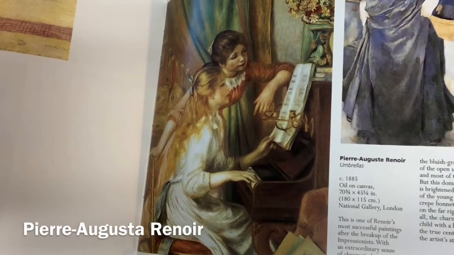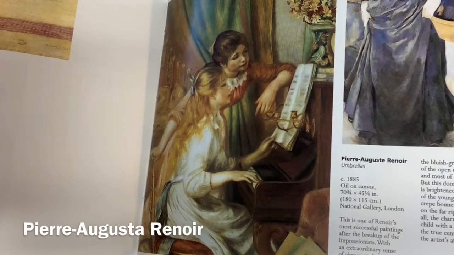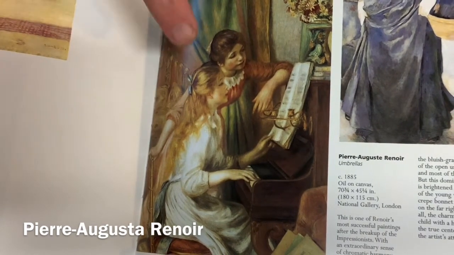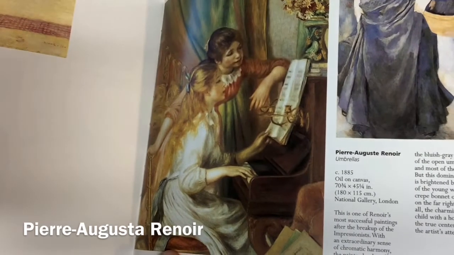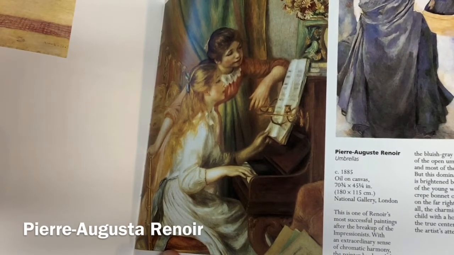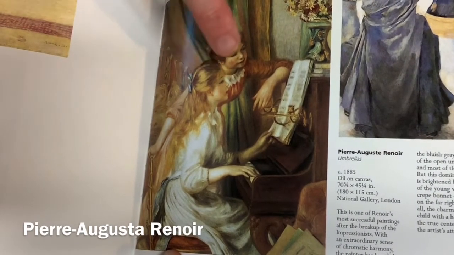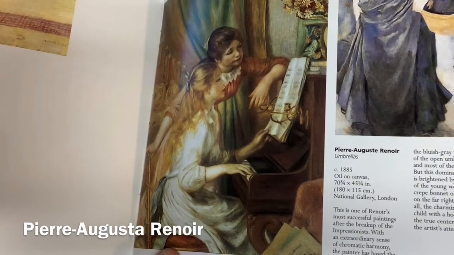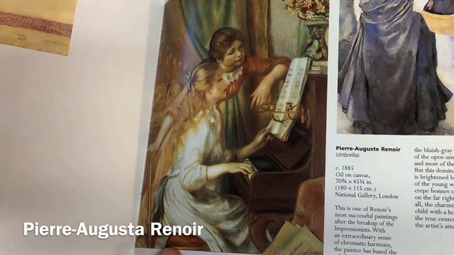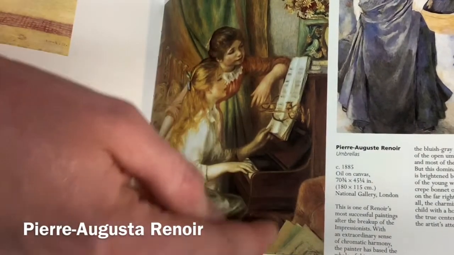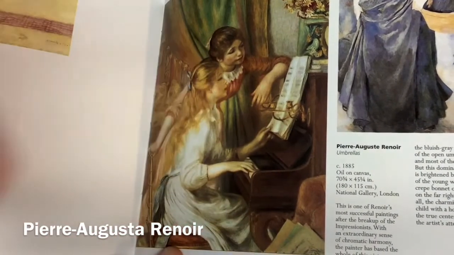And here's one last example by Renoir. The artist wants you to look right here at the piano book. And so not only are they looking directly at it, pointing there, the lines of the drapery point right to it. The bottom here actually makes an arrow that points directly to it.